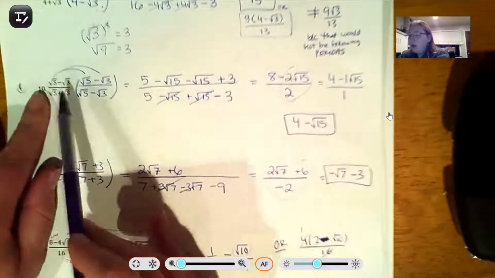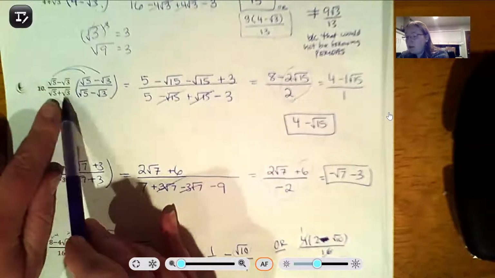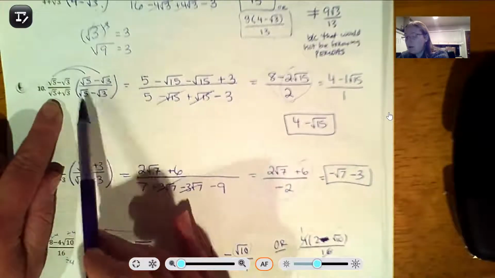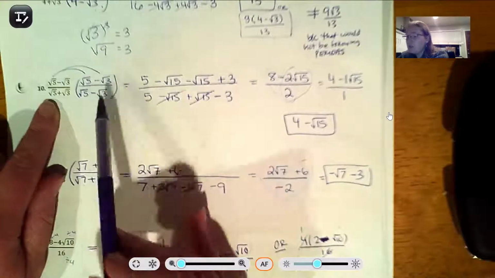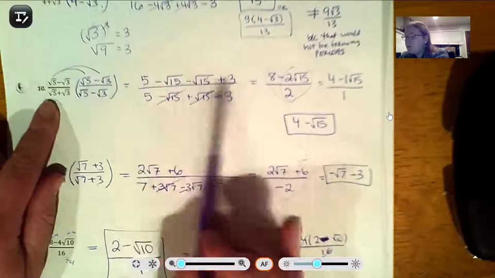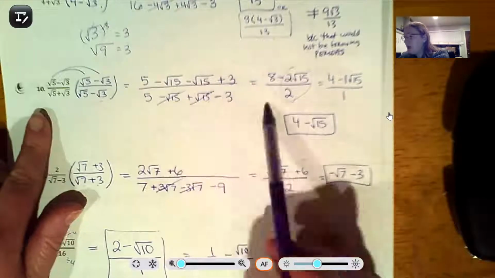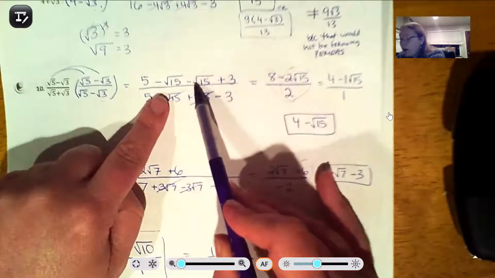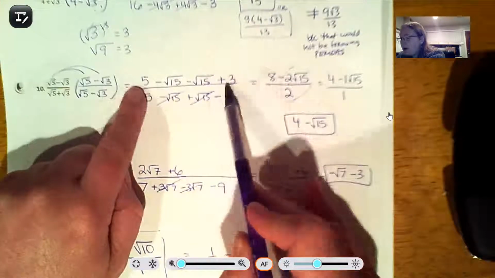So here's number 10. I did the conjugate of the denominator. So root 5 plus root 3 becomes root 5 minus root 3 as its conjugate. So I'm going to multiply by a giant 1, made up of the denominator's conjugate. So then I FOIL, F-O-I-L and F-O-I-L, simplify, and then this has negative root 15 plus another negative root 15, so I have negative 2 root 15s, and the 5 and the 3 make 8.